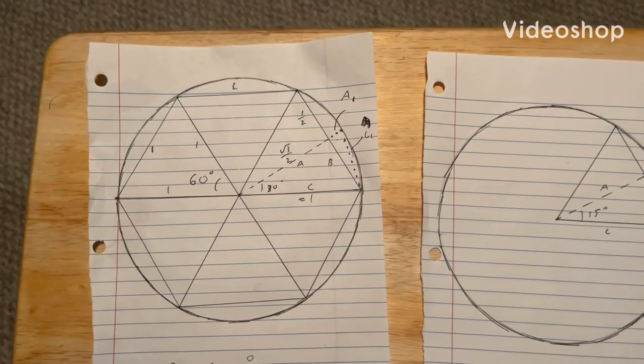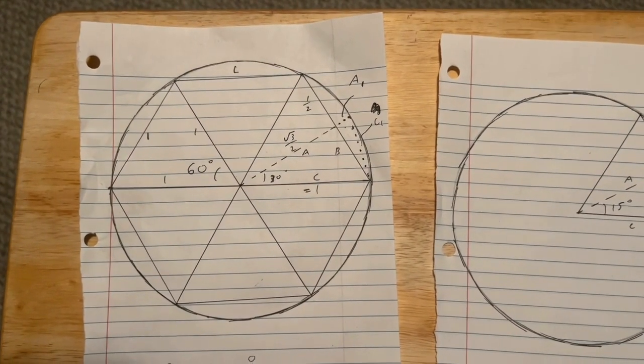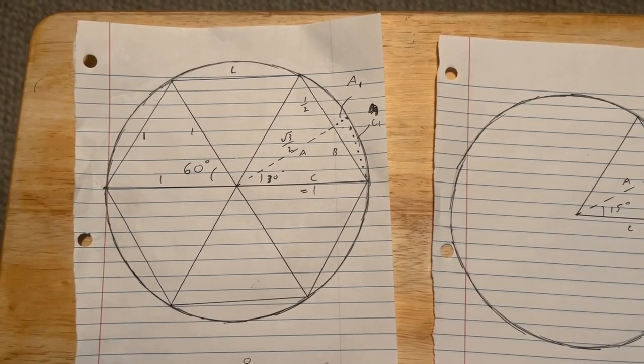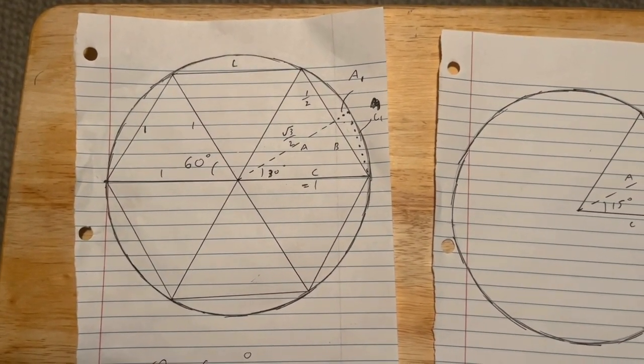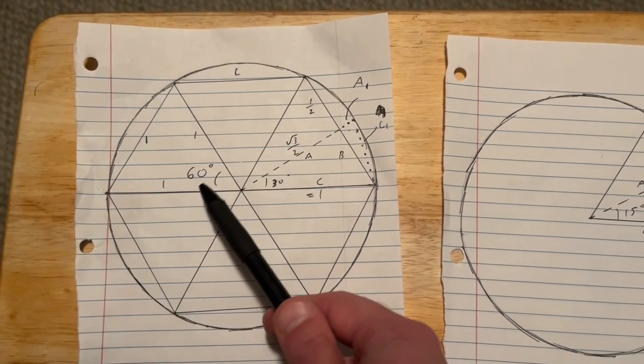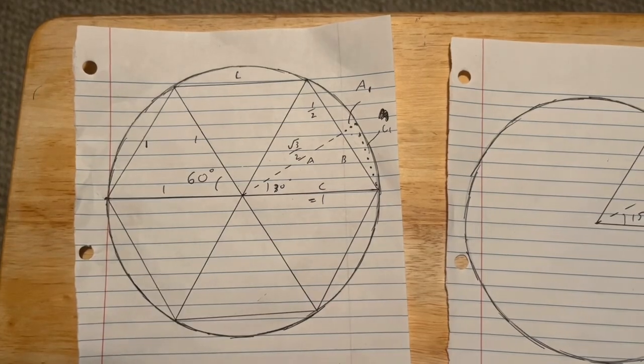This is how to derive pi by using Pythagorean theorem. I recently found out that this method is called the method of Archimedes, or the method of exhaustion. Just divide your circle up into 60-degree or equilateral triangles.